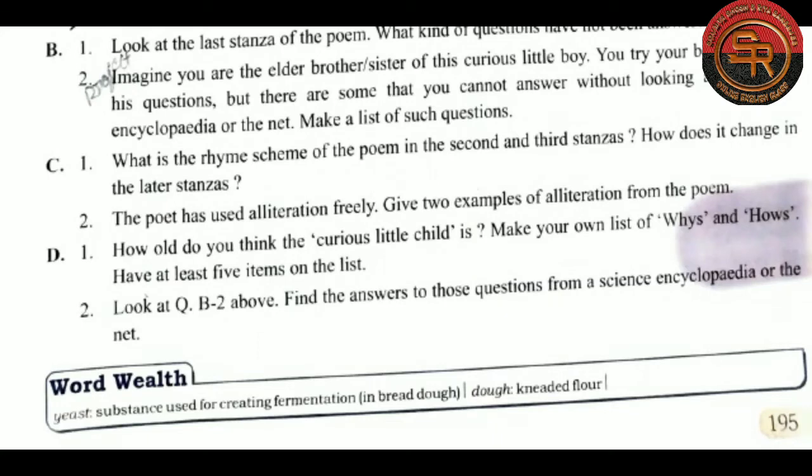Next, how old do you think the curious little child is? This type of question cannot be judged. I also cannot. So it's only up to you. Make your own list of whys and hows. Do that and have at least 5 items.